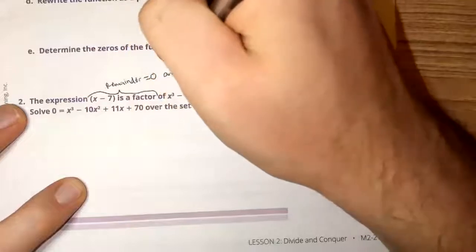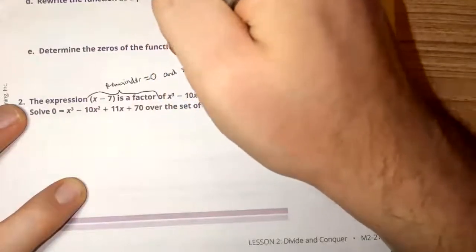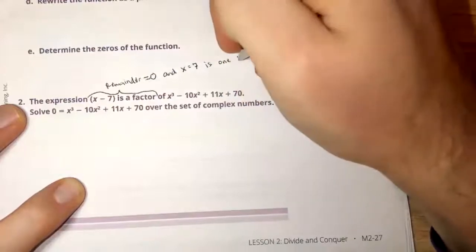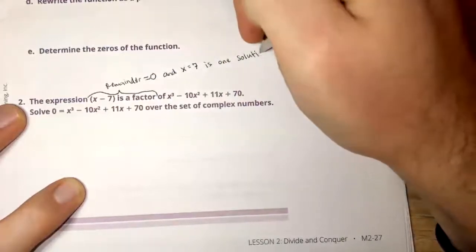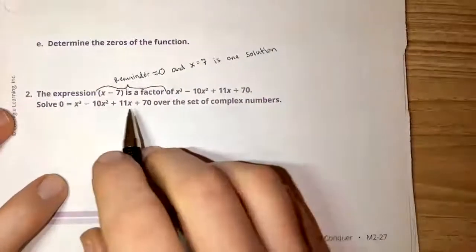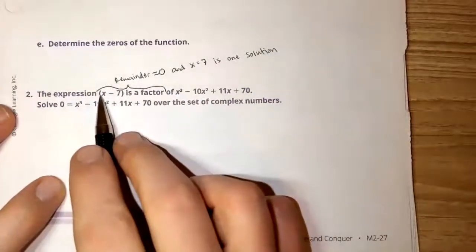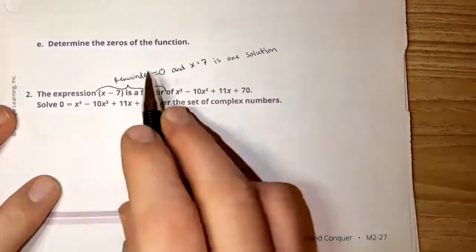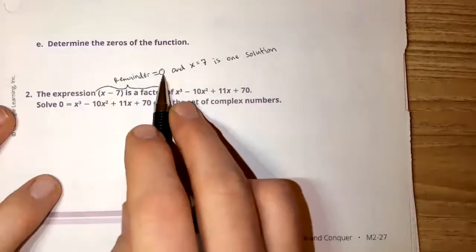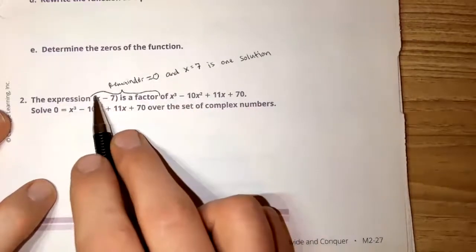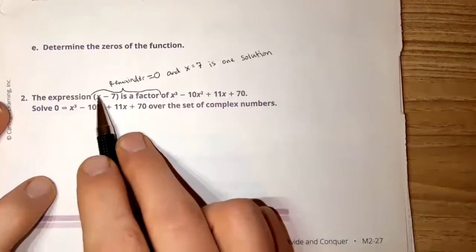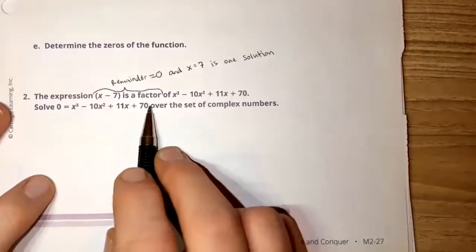And it implies something else. x equals 7 is one solution. Very important to know that. Again, once we divide this polynomial by x minus 7, the remainder will be 0. And it also means that 7 is guaranteed to be a real solution to this equation.